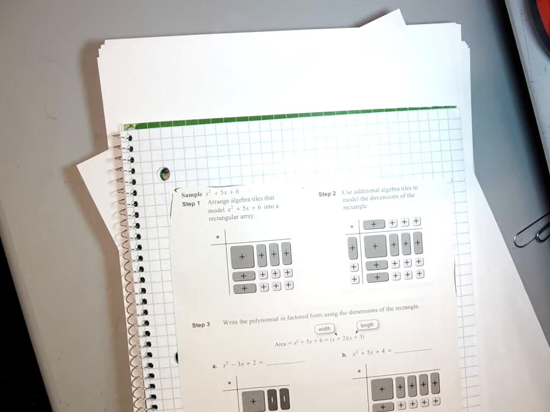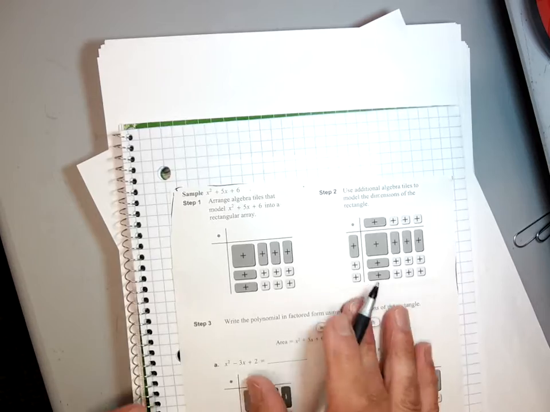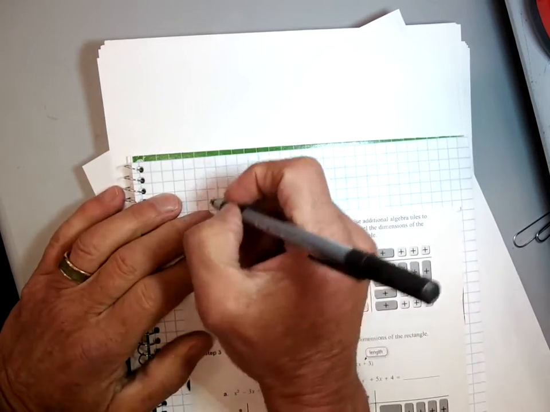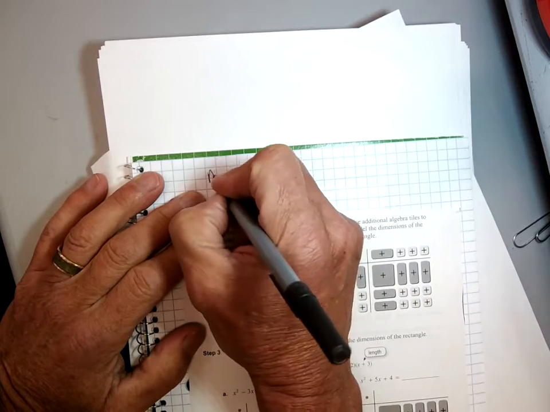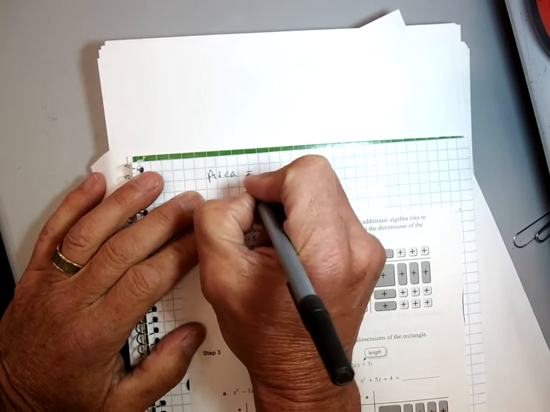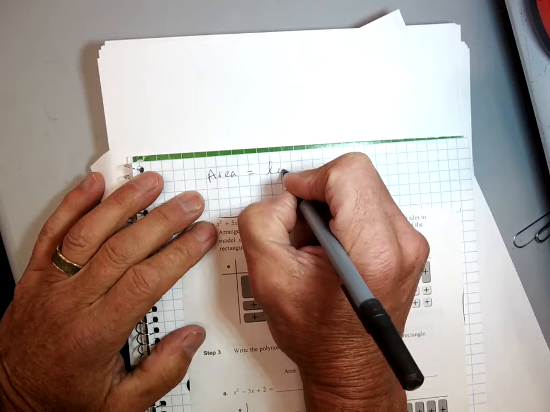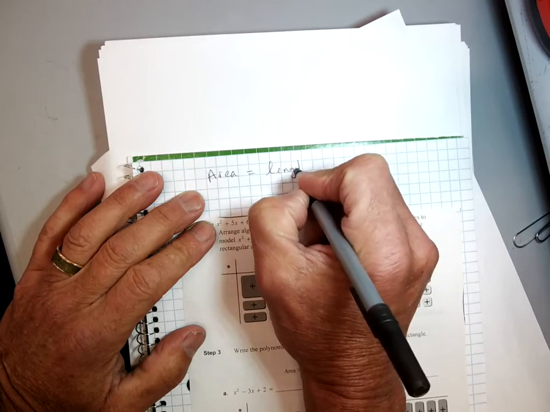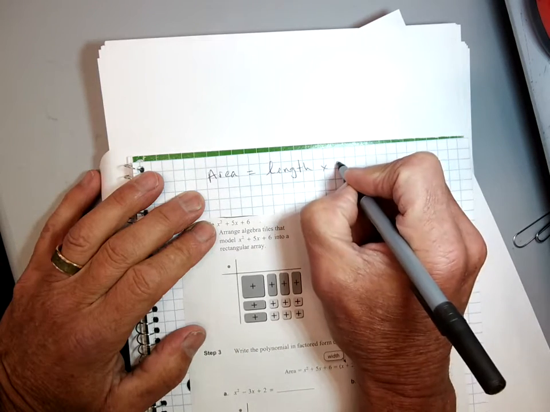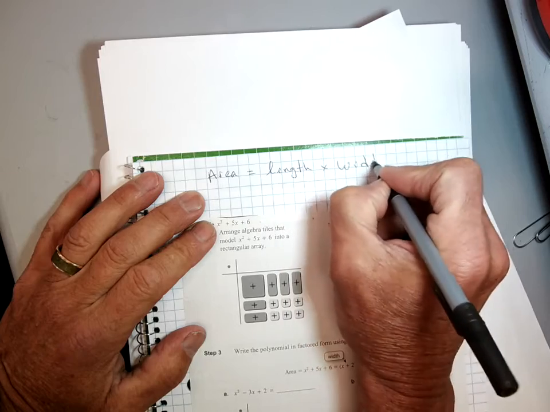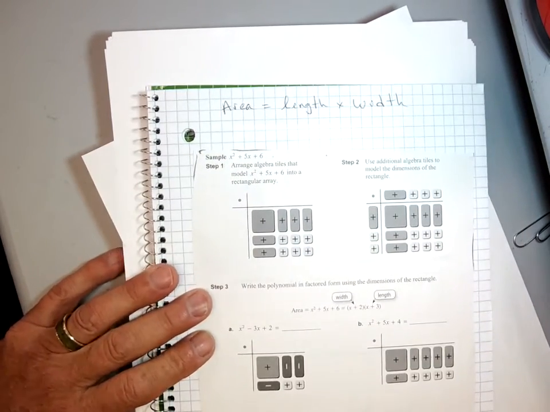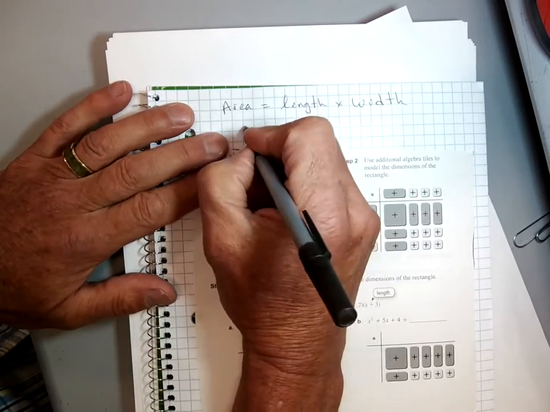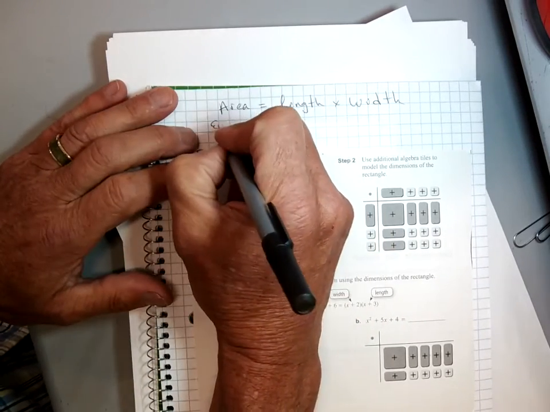So anytime we do multiplication, what we're talking about is the area of a rectangle. Okay? So real quickly, if I talk about area, I know it's length times width. Okay, we know that. So as a rectangle, here's a simple example.